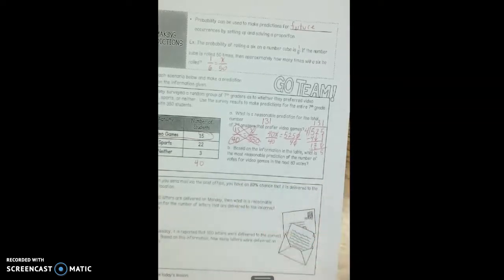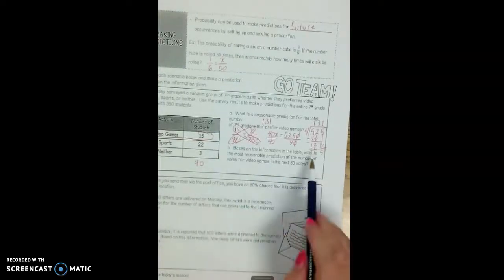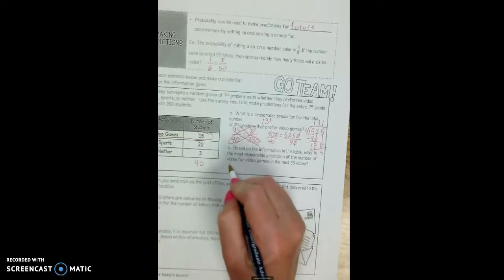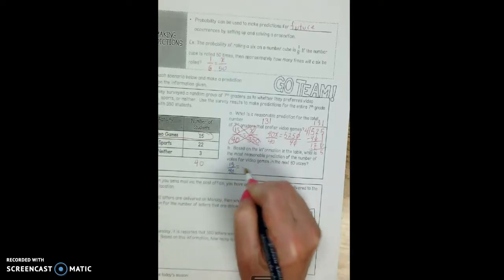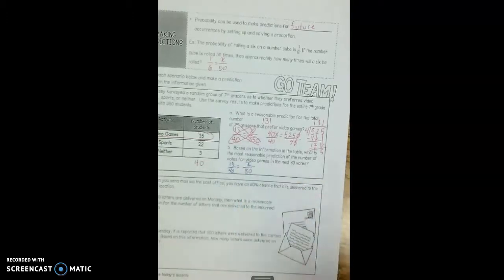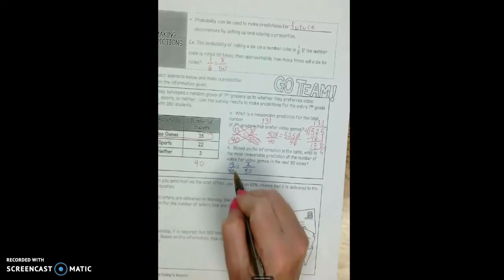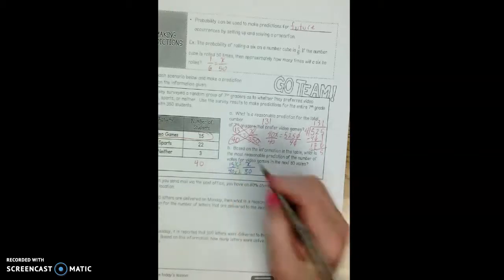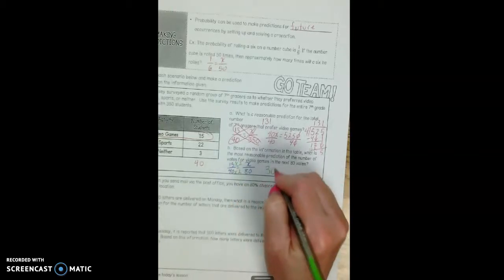Okay, next one says, based on the information in the table, what is the most reasonable prediction of the number of votes for video games in the next 80 votes? Well, we know 15 out of 40, so out of 80 is what we're looking for. I notice that if I multiply 40 times 2, I get 80. So if I multiply 15 times 2, I get 30.